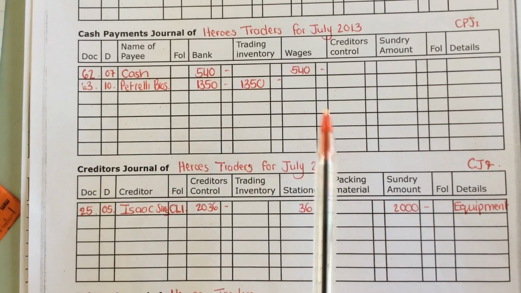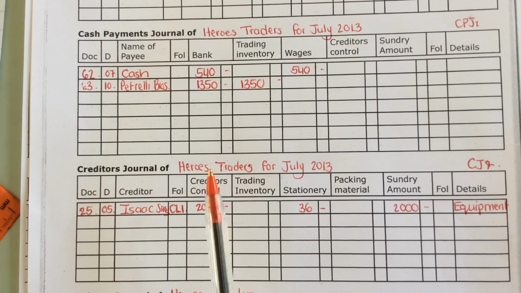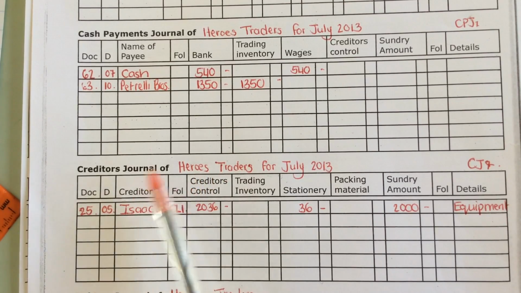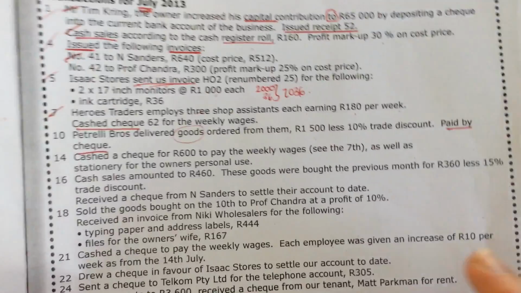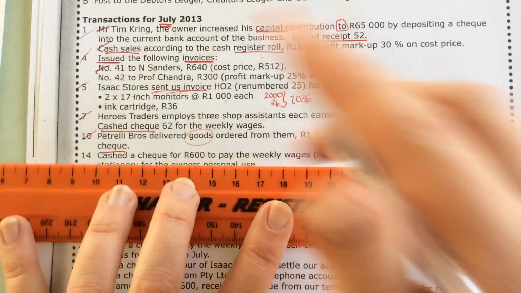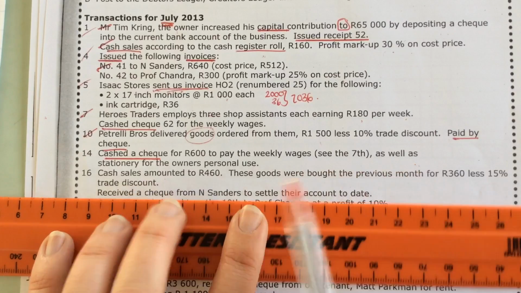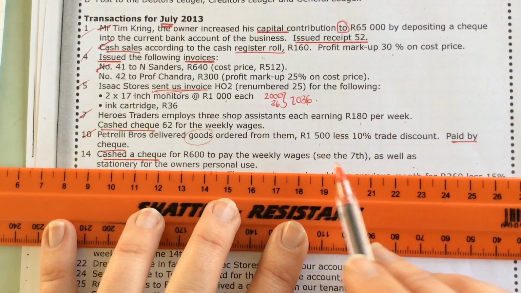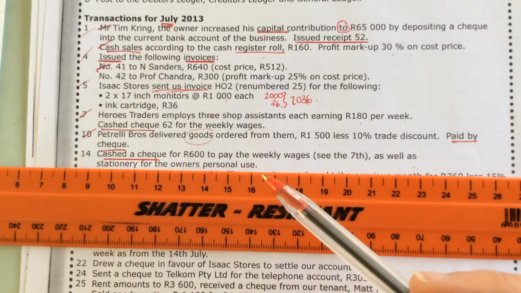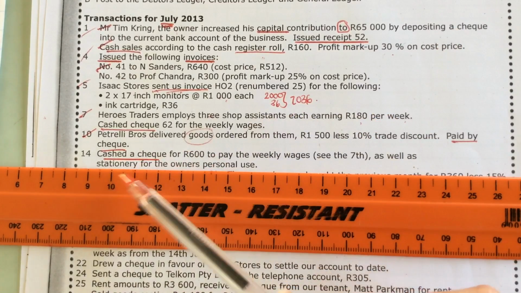Okay. Does this transaction affect the amount that we owe a debtor, or the debtor owes us, or that we owe a creditor? If we paid cash? No, so then it doesn't go to the debtors or creditors ledger. You move on to the next transaction. Next transaction is on the 14th. It says cash a check for 600 Rand to pay the weekly wages, as well as the stationery for personal use. Okay, so I'm cashing one check to pay for two things, wages and stationery.